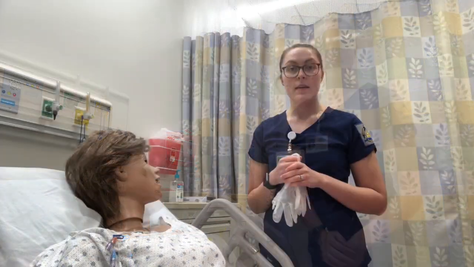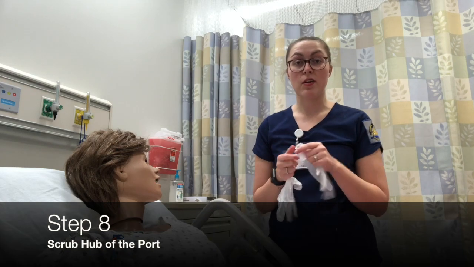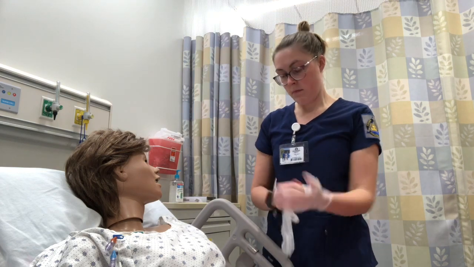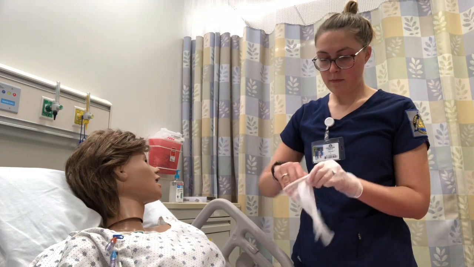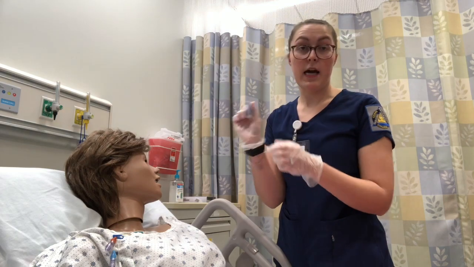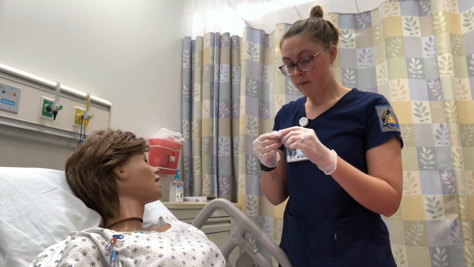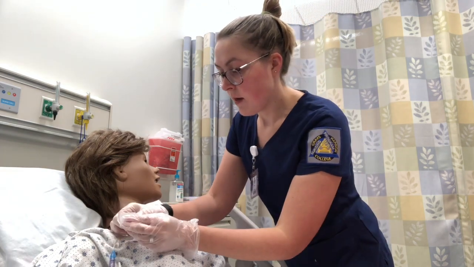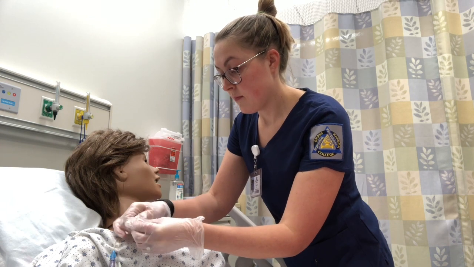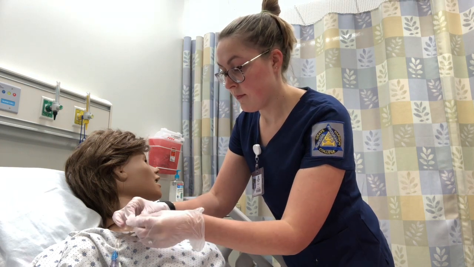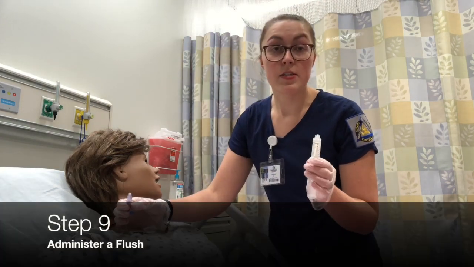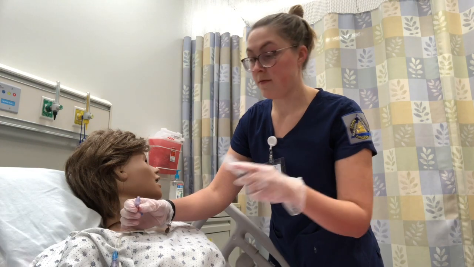So we're good. I've now washed my hands, and I'll proceed by putting my gloves on and scrubbing the hub of the port for 15 seconds with the alcohol prep pad that I grabbed earlier. I'll be using the distal lumen in order to give this medication. That was 15 seconds. I will now administer 10 milliliters of sodium chloride or normal saline flush.